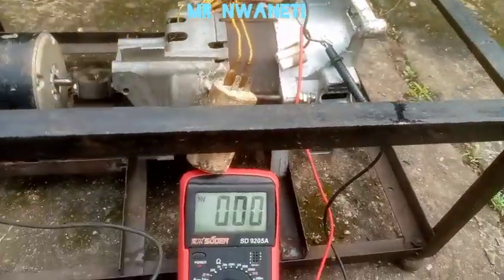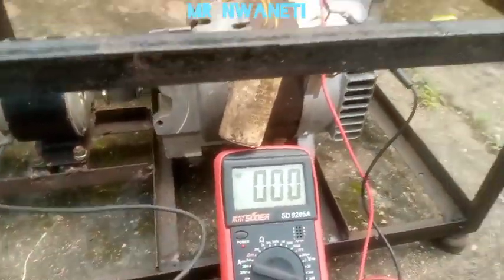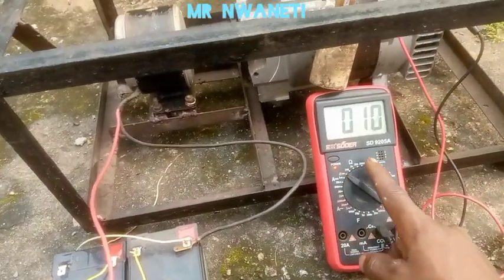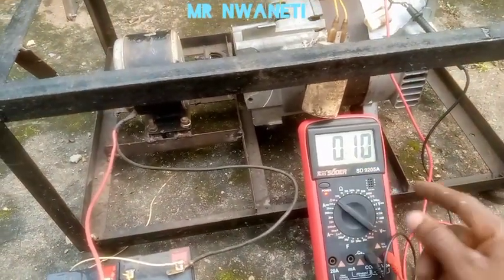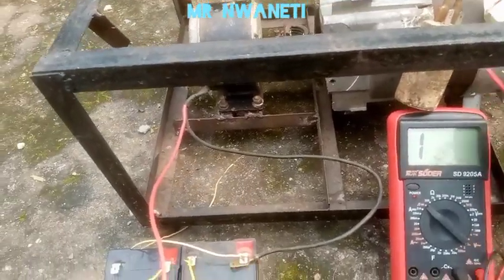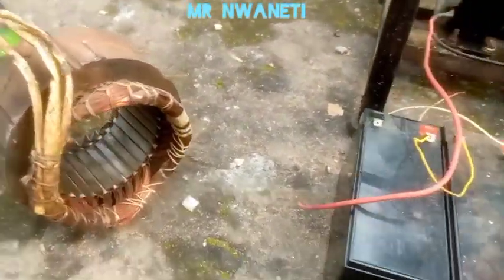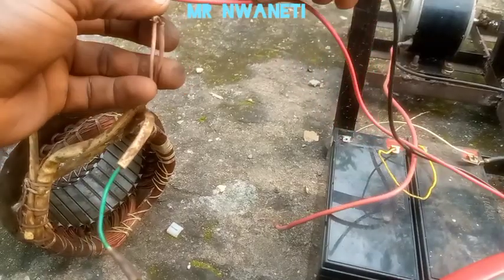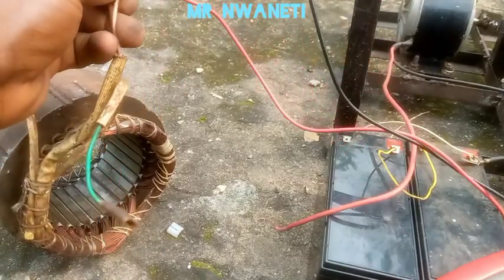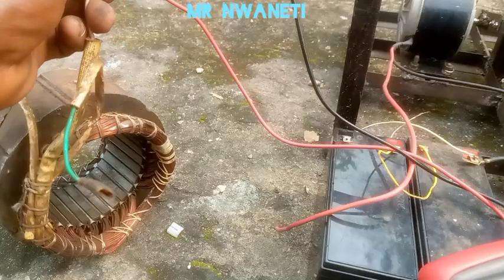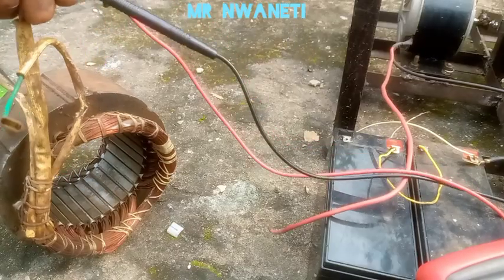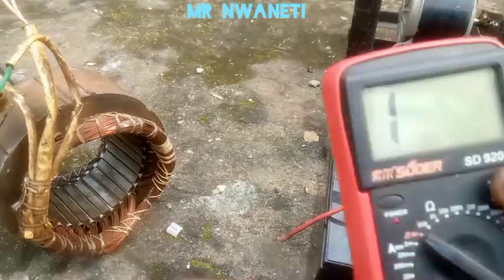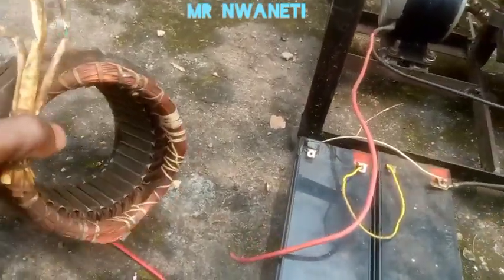So almost. Let me run the mains winding resistance in ohms. Let me shift it. You can see 10. Let me check this one again. You can see, almost the same thing.